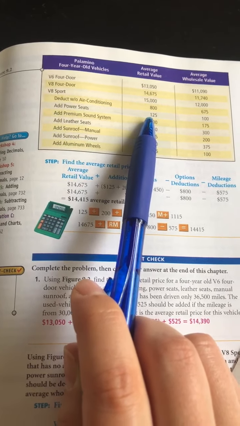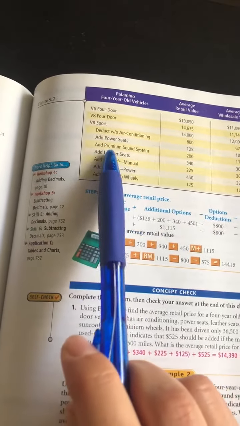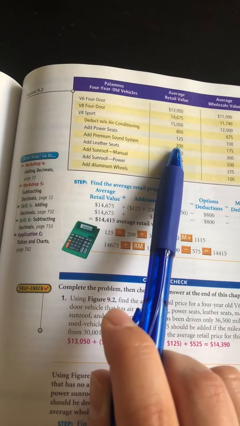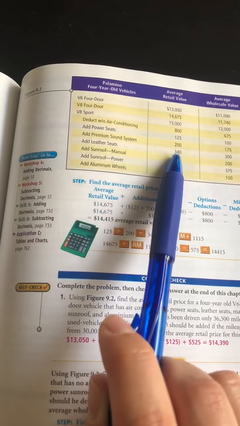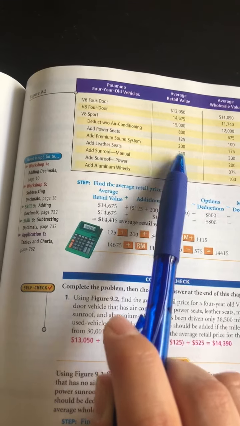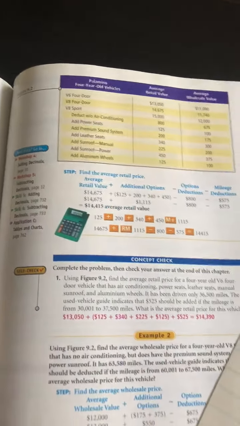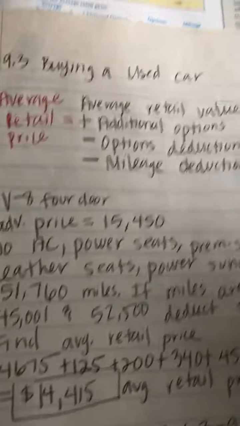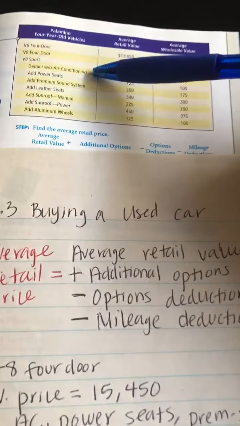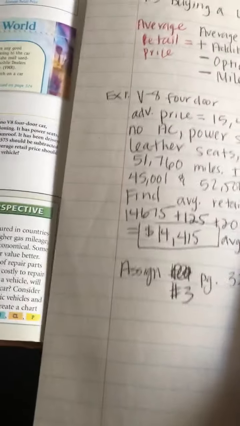It also has a premium sound system, so that adds 200. It has leather seats, that adds 340, and it has a power sunroof, 450. So everything's going to be added. The only thing that you subtract was the air conditioning, and that would be 800. Everything else you add.